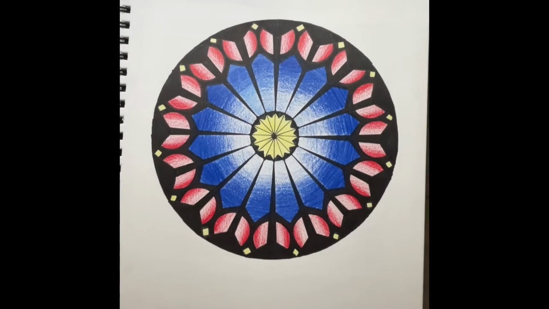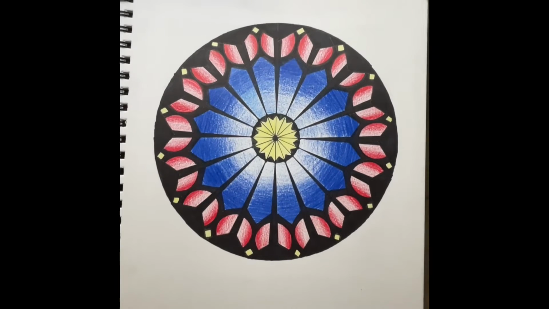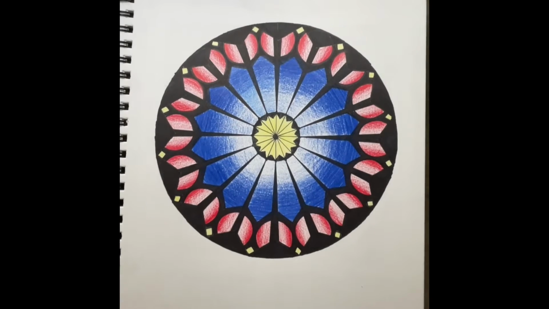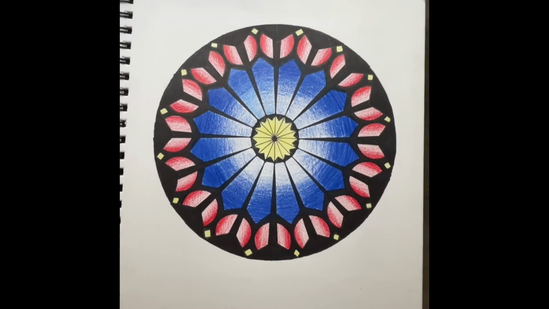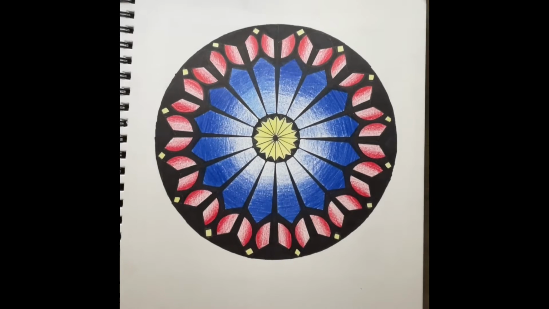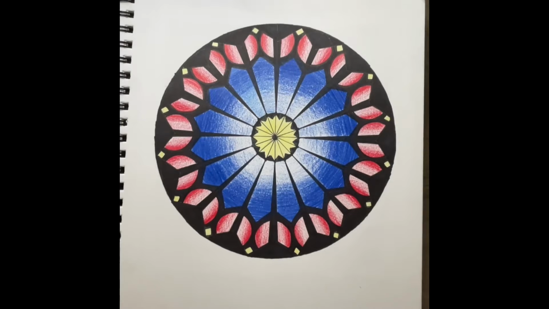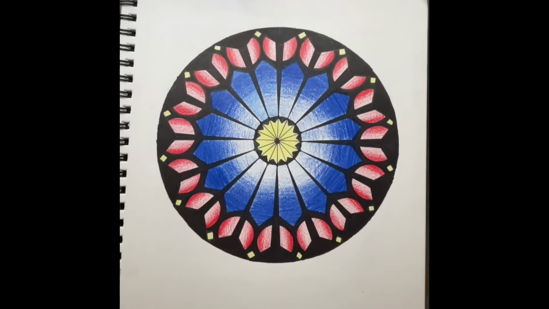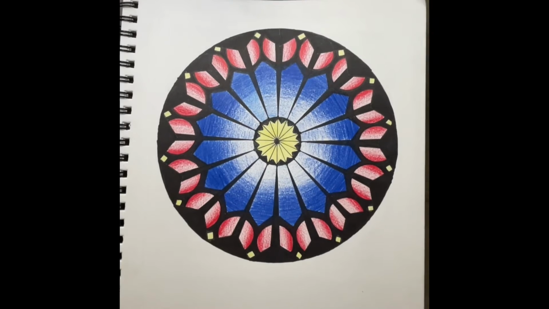So with that being said, some of the difficulties I did have was with keeping everything symmetrical and keeping the lines clean and precise. Again, some of the lines are a bit thicker than others, but that was just something I struggled with, and if I were to redo it again, I'd probably focus more on keeping everything very similar and the same.